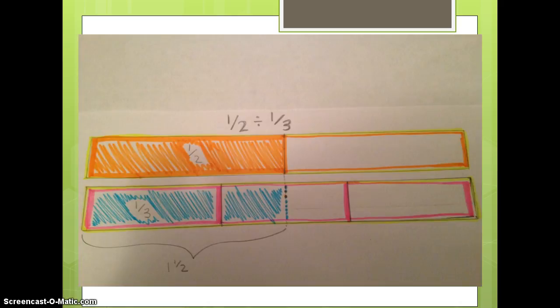In this drawing, a full rectangle, outlined in yellow, represents 1 full cup of milk. On the top rectangle, 1/2 is shaded in to represent the amount of milk that is available. The bottom rectangle is divided into 3 sections, each equaling 1/3 of a cup. From this, we can see that 1/2 a cup of milk fills up a 1/3 cup 1.5 times. So 1/2 divided by 1/3 is equal to 1.5.